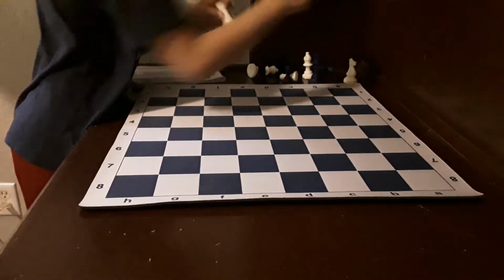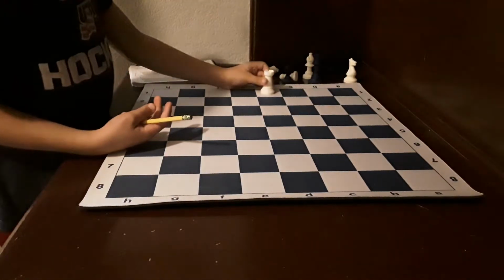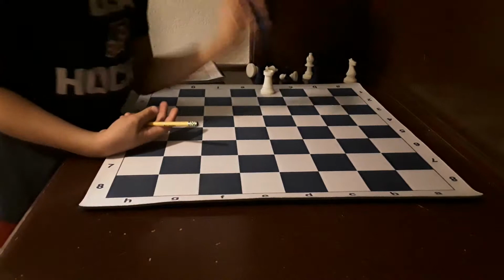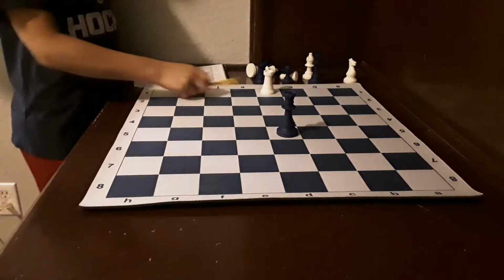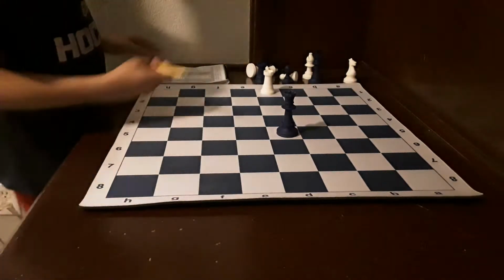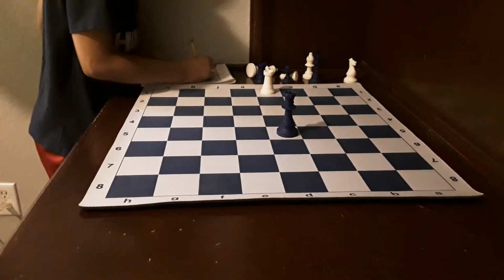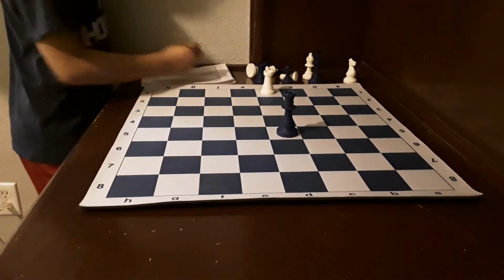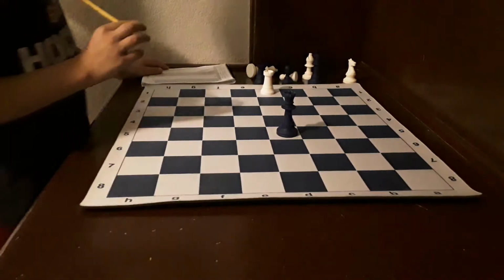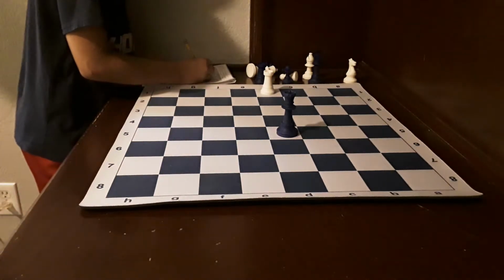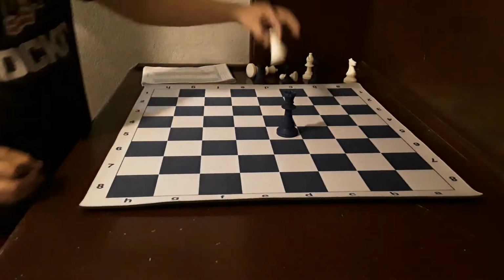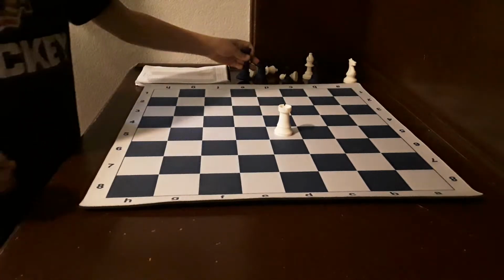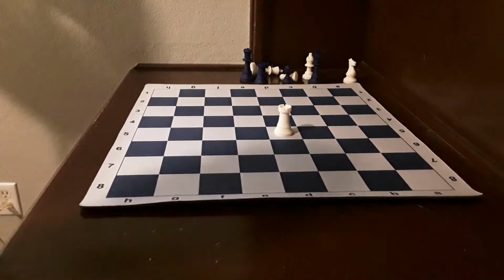So now let's do a rook. And let's put a queen. If the rook wanted to take the queen, we would write R, then a little x, then d5, because the queen is on the d5 square. As you can see right there, rook takes d5.